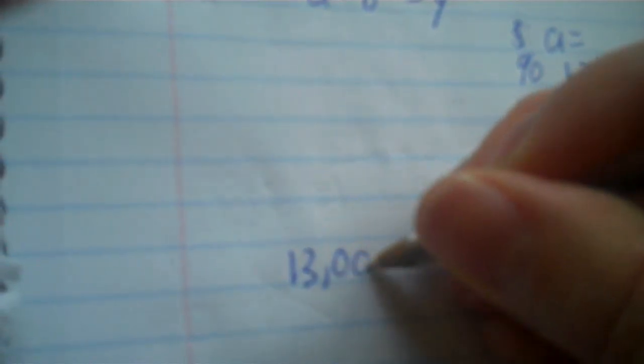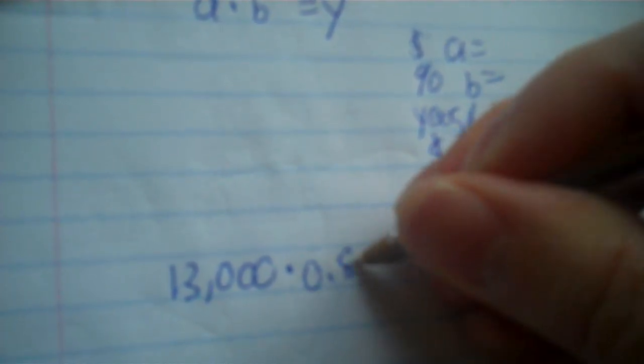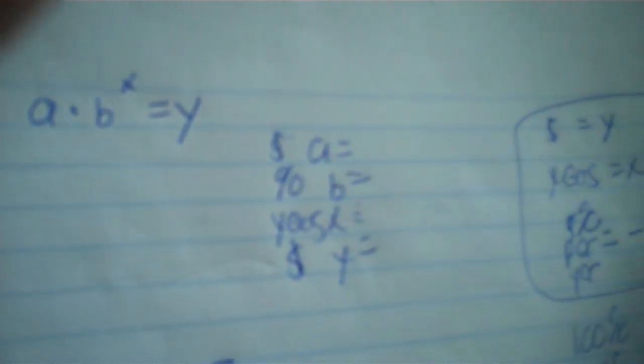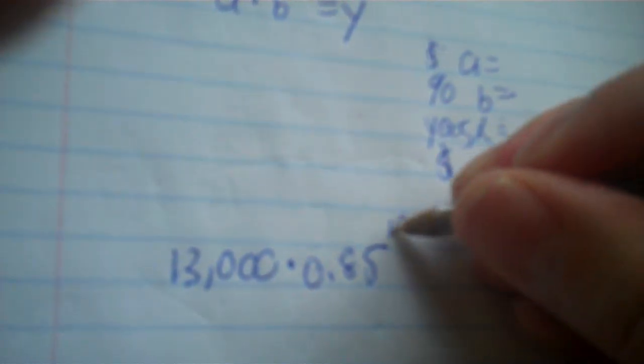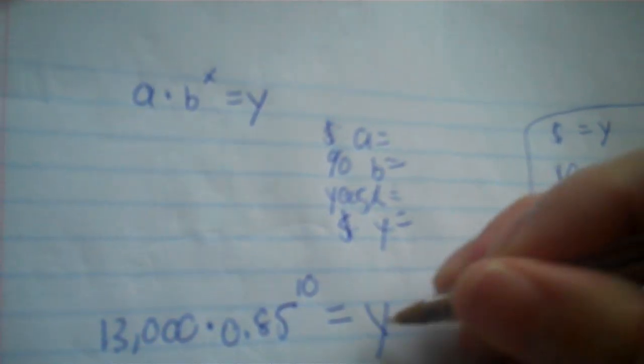So A is your money that you began with. You began with $13,000. And B is your percent, which you have 0.85. X is your years, and you have 10 of those, so it's to the 10th power. And the Y is where the money ends at. Well, that's the answer to the problem, so I leave that as Y.